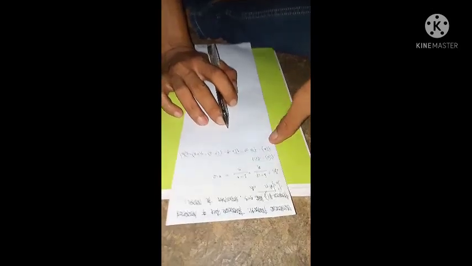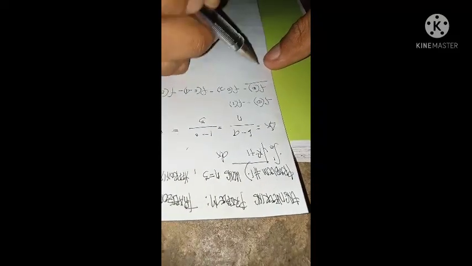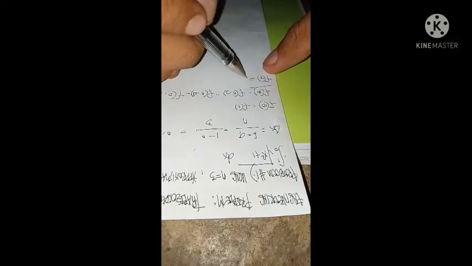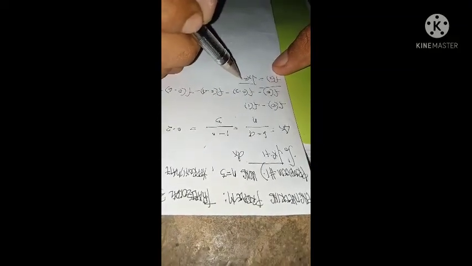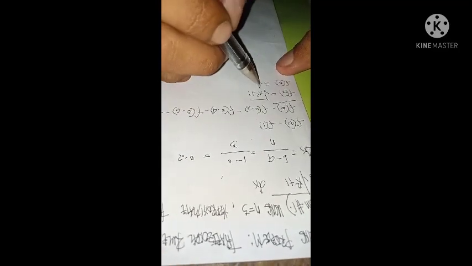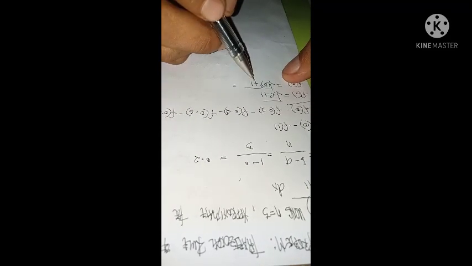Now let's start with x equal to 0, so f of 0. Given f of x is equal to the square root of x squared plus 1. So f of 0 is equal to the square root of 0 squared plus 1, which is 0 plus 1, and the square root of 1 is 1.